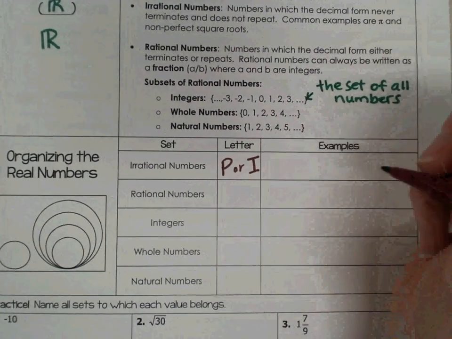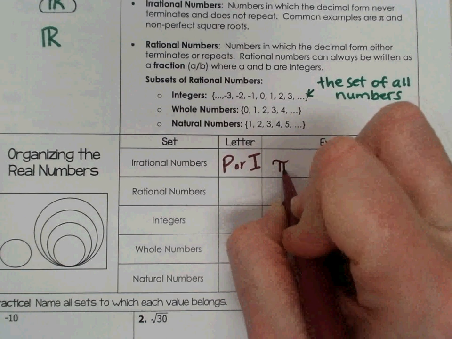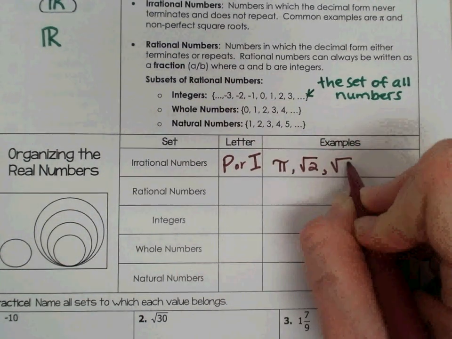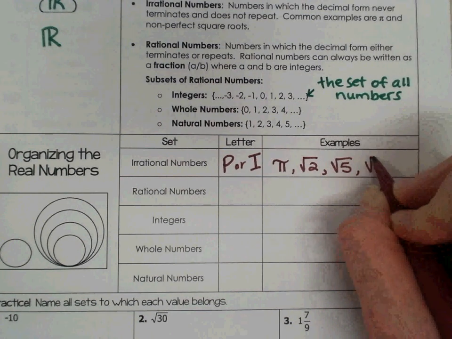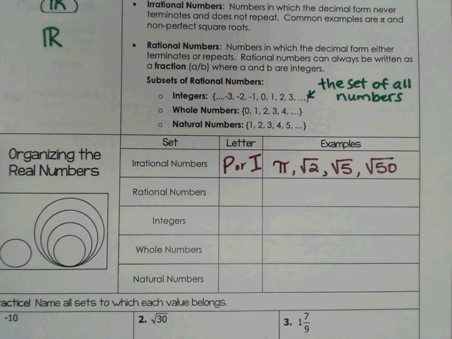We'll Google it. So examples of irrational numbers, we talked about it already. Like pi, square root of 2, square root of 5, even something like the square root of 50. These are all irrational numbers.